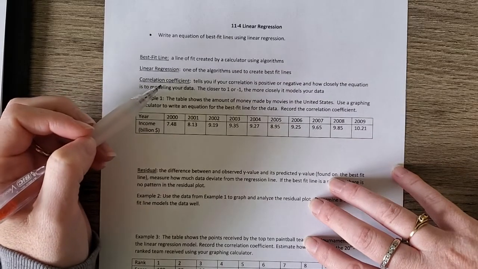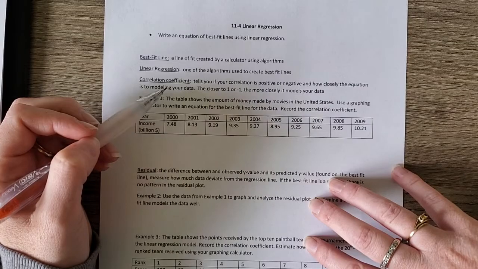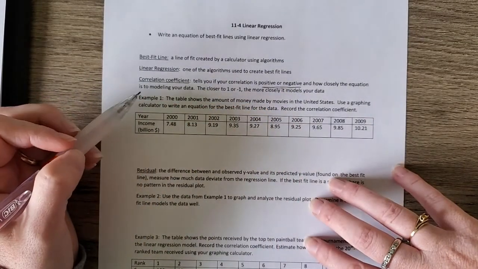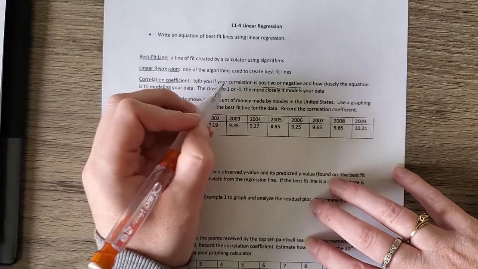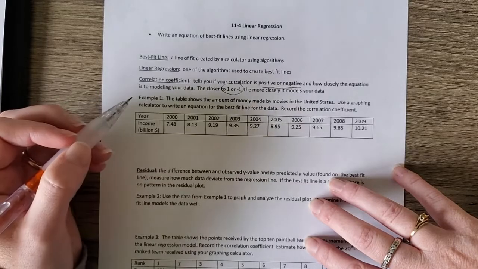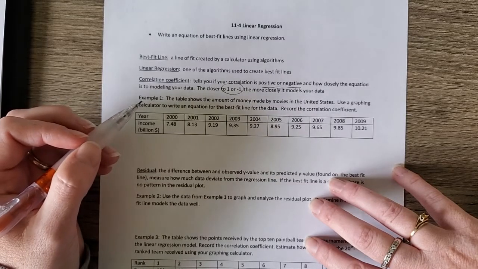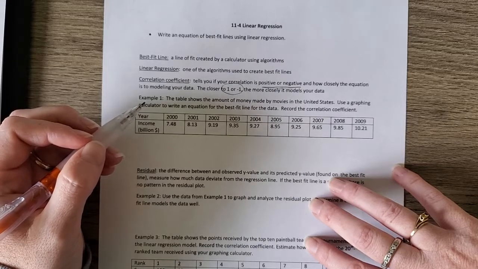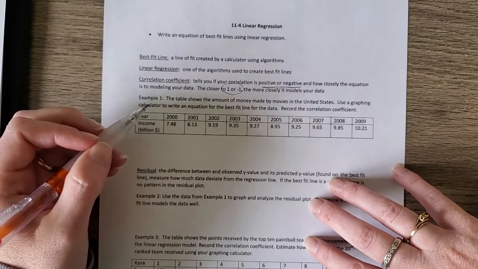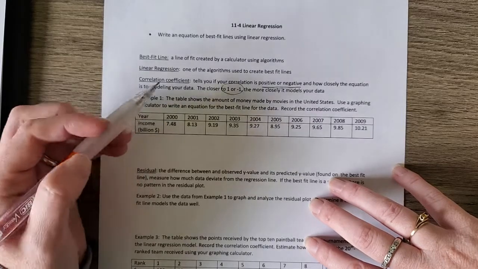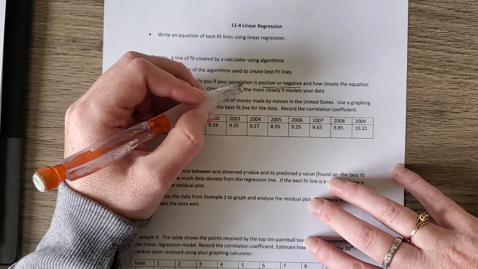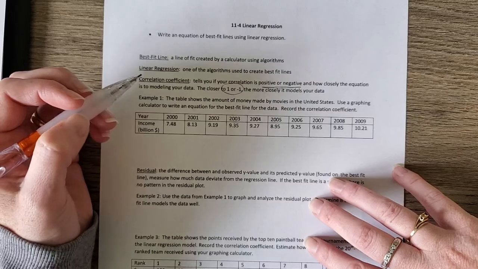The correlation coefficient tells you if the correlation is positive or negative. So we talked about positive negative correlation in the problems last week, and how close the equation is to modeling your data well. The closer to 1 or negative 1, the more closely it models your data. So if you get a correlation coefficient of negative 0.99, you know that that data is very closely related. If you get a correlation coefficient of negative 0.5, it's less closely related because that's further away from 1. If you get positive, it just means it's positively related. So a negative means it's a negative correlation. A positive would be a positive correlation.